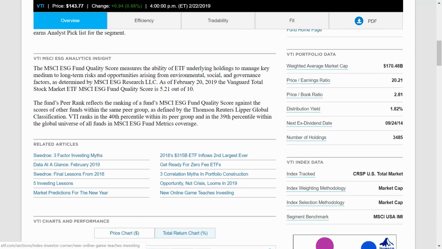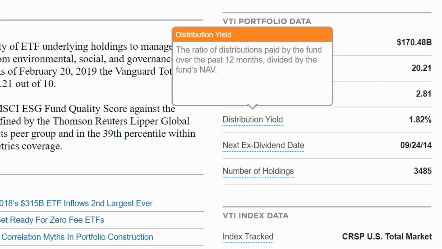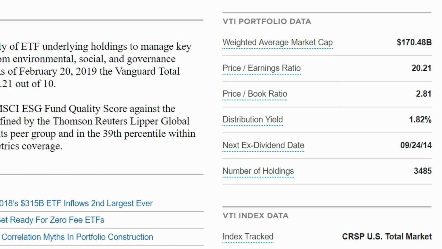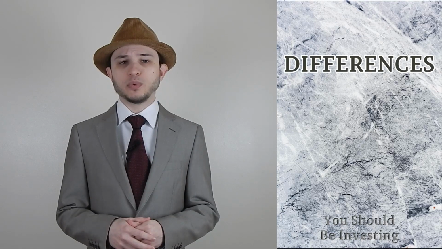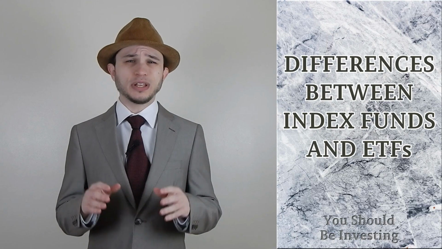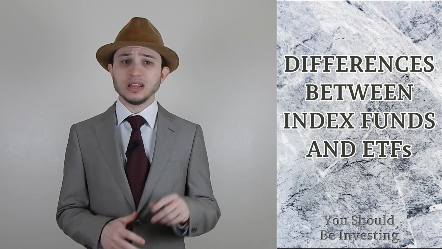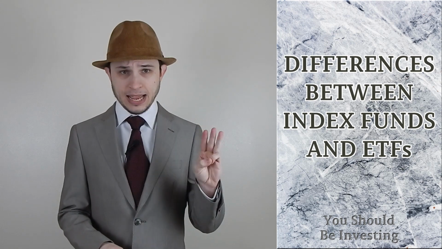Farther down, you can also find the fund's distribution yield, which will tell you roughly how much money you'll get in dividends each year. You can also see here that VTI holds over 3,000 different stocks in its portfolio. So you can see that VTI is an extremely diversified investment. The differences between ETFs and index funds can boil down to three main areas: liquidity, fees, and taxes.